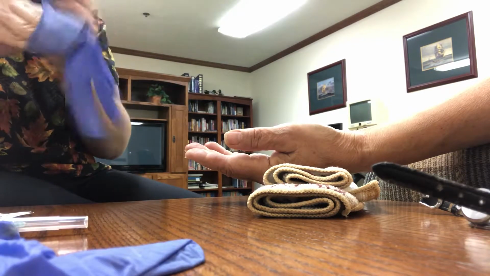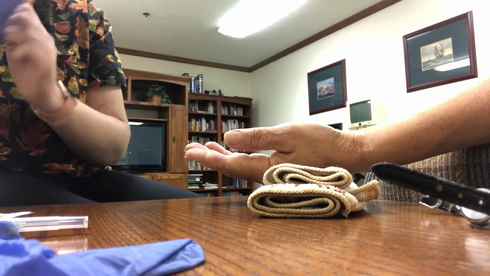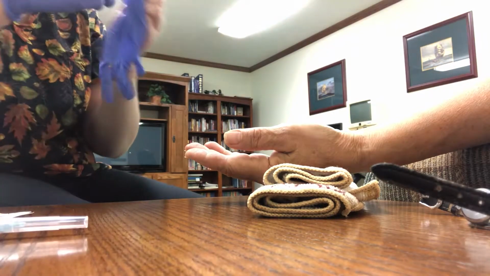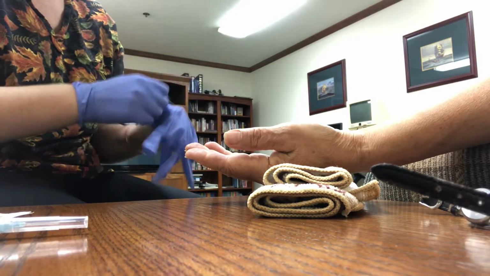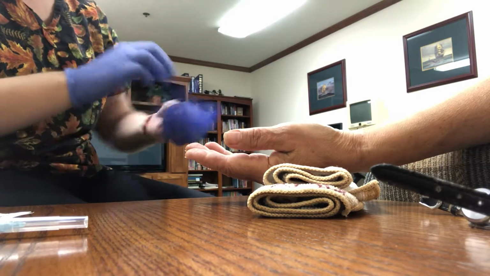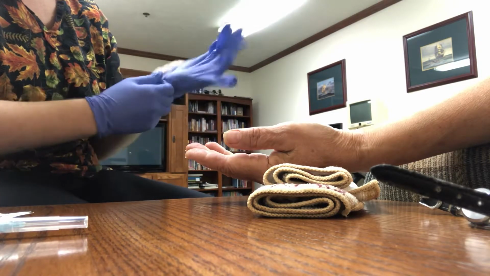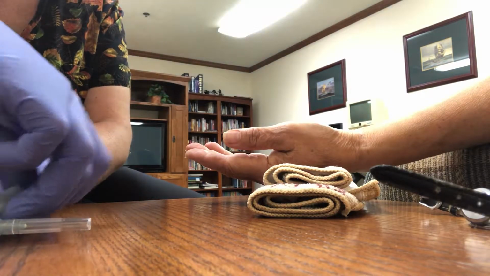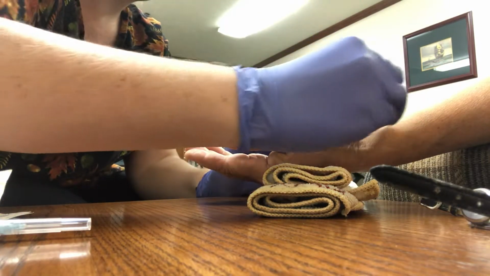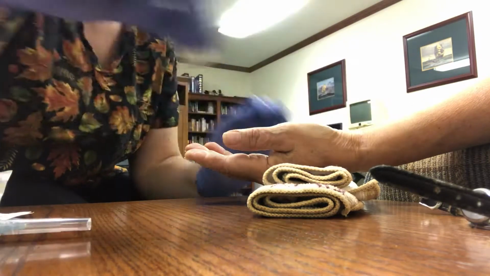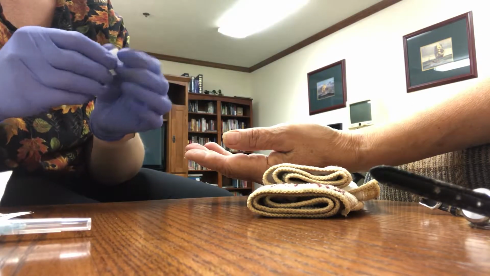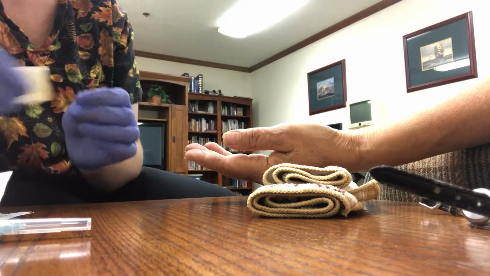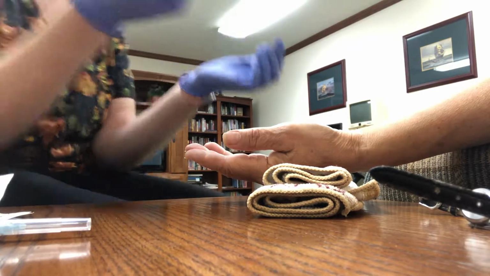So go ahead and get gloves on, and then what I'm going to do is just clean the skin with an antiseptic wipe so that we can make sure the area is clean before we penetrate the skin. Okay, so I'll go ahead and wipe the skin here, and then I'm going to wipe the tips of my gloves as well.